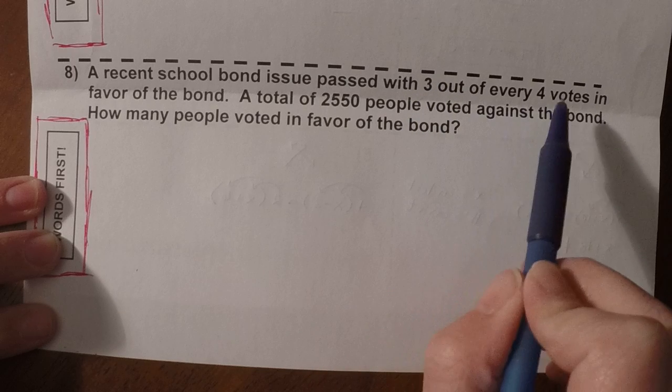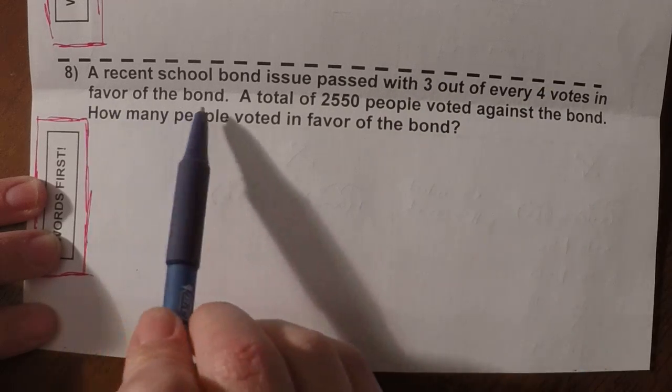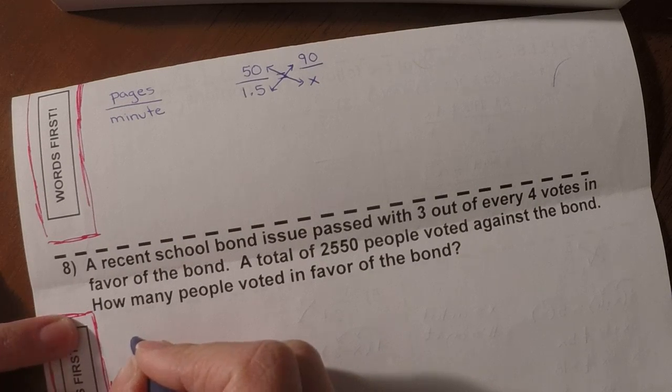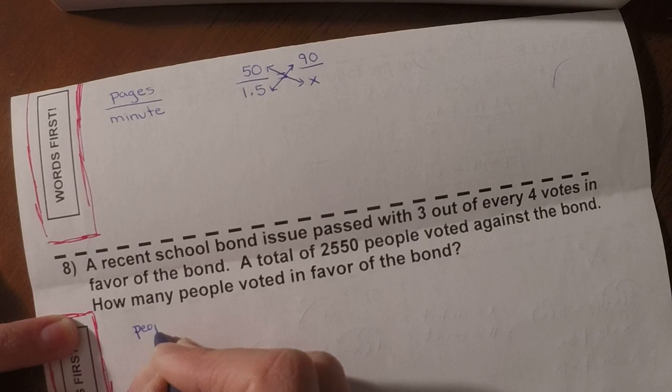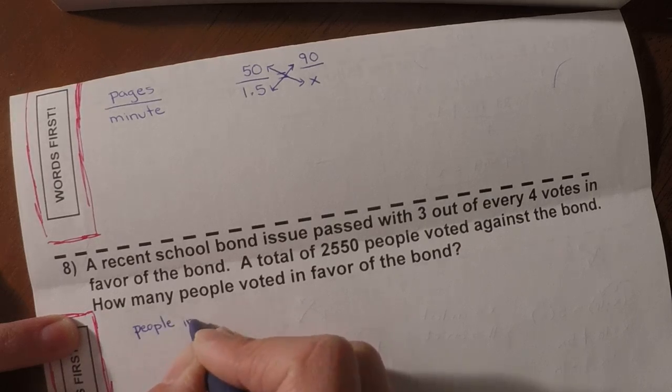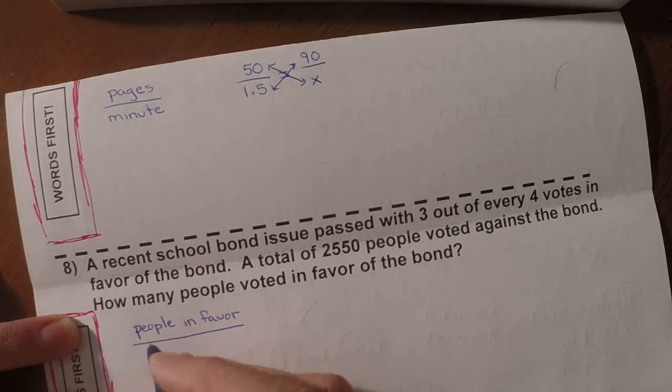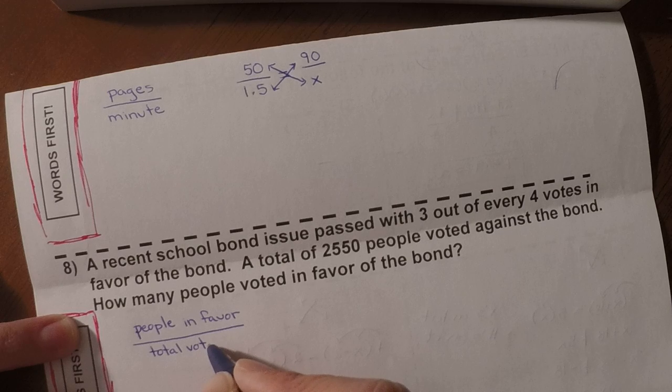We've got 3 out of 4 in favor of the bond. So this is people in favor, because that's the 3 out of 4. So this is going to be total voters, or votes.